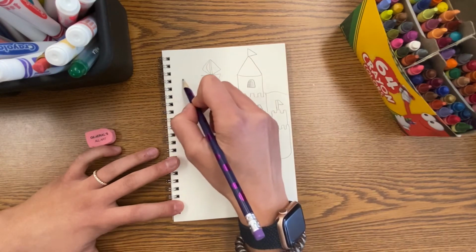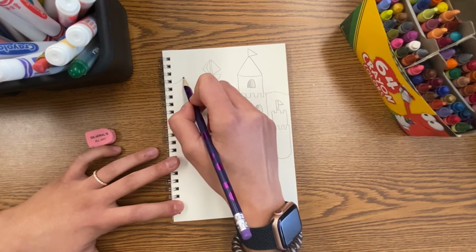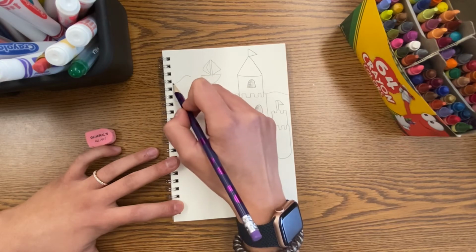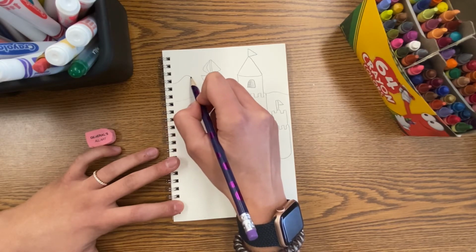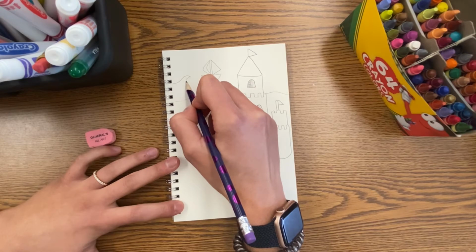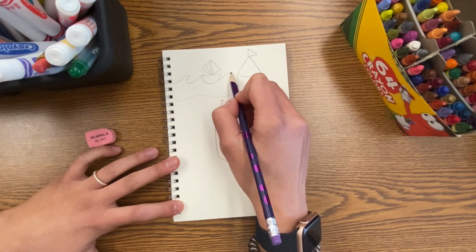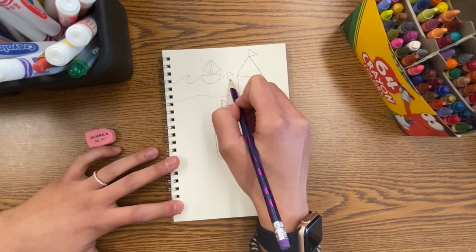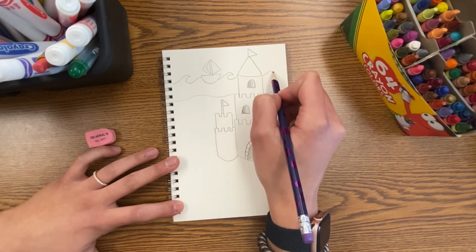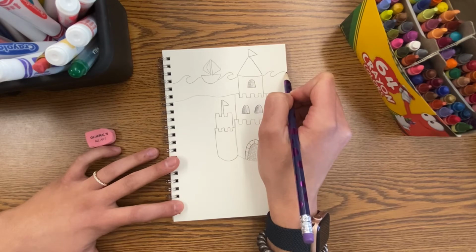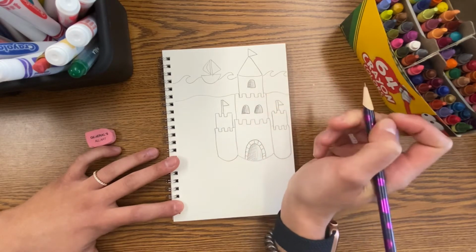You could draw a line going across horizontally that curves up and over, then back under, up and over again. So curving up to the right, stop, back to the left, up to the right, stop, back to the left, and that's going to create a wave-like line.